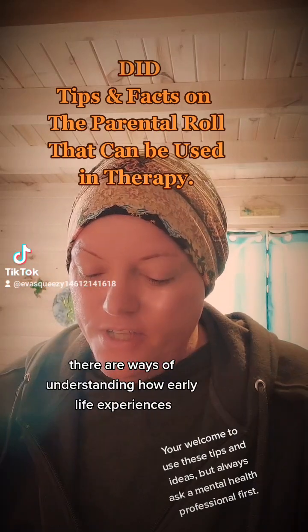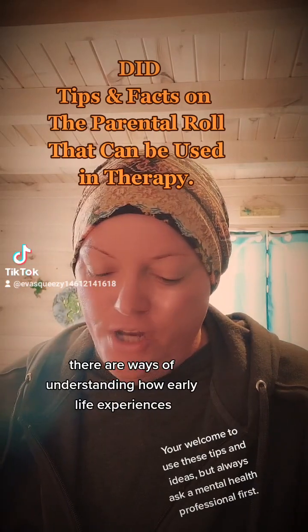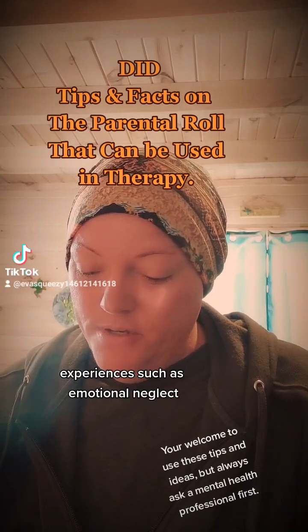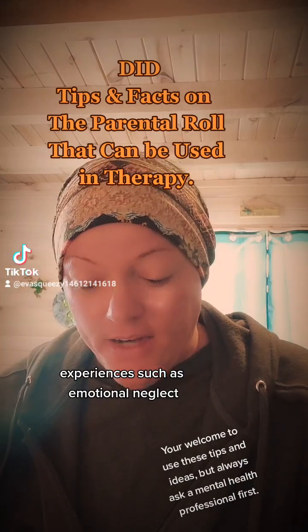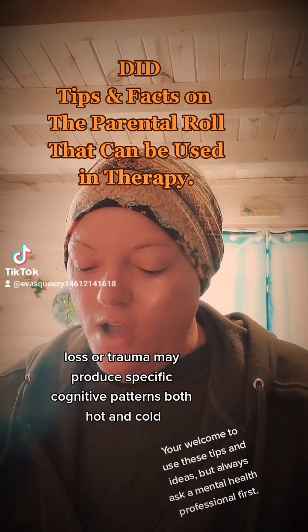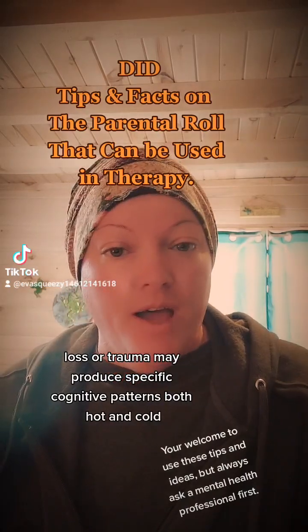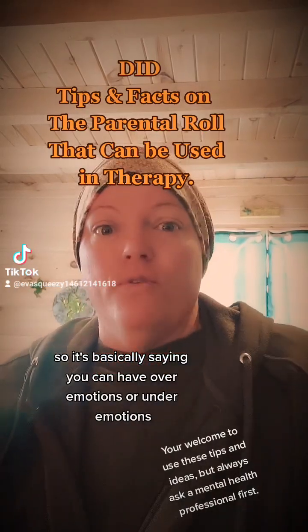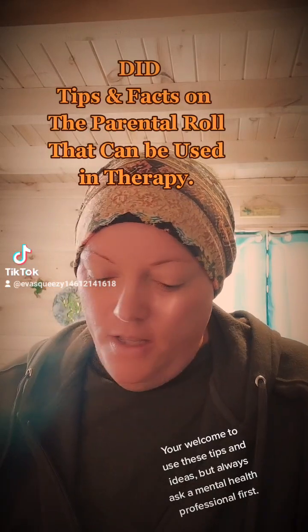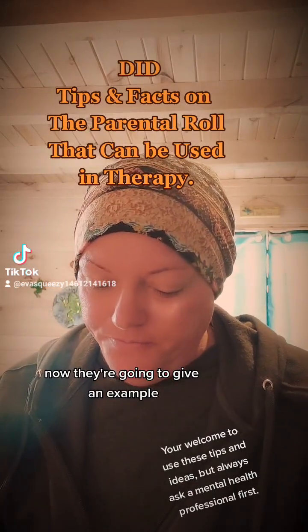There are ways of understanding how early life experiences shape the structure and function of the brain. Experiences such as emotional neglect, insecure attachments, loss, or trauma may produce specific cognitive patterns, both hot and cold. So it's basically saying you can have over emotions or under emotions. Now, they're going to give an example.